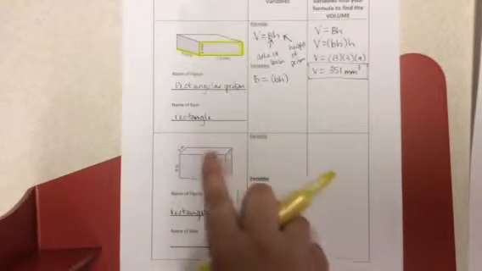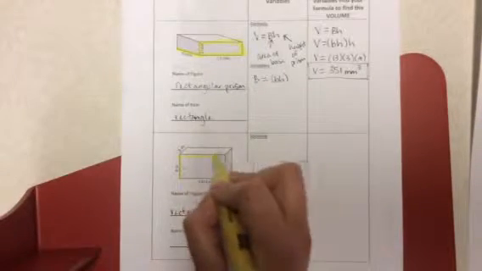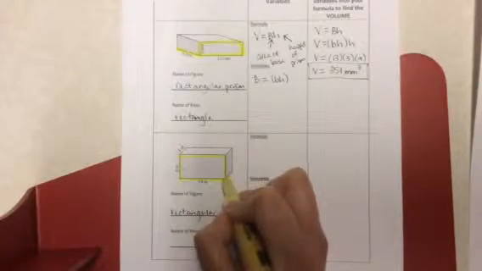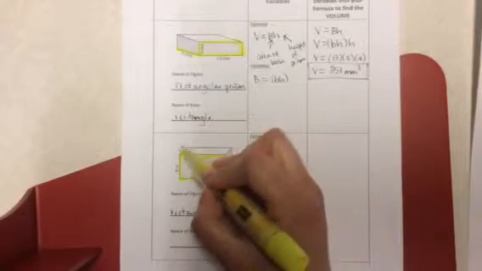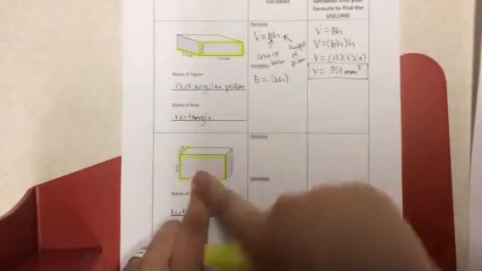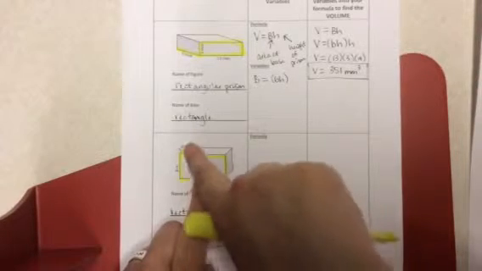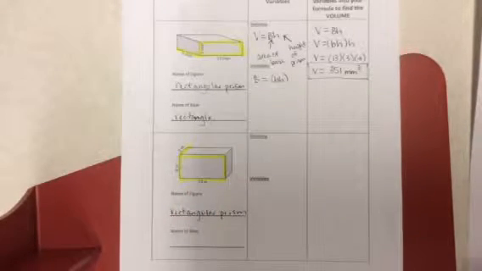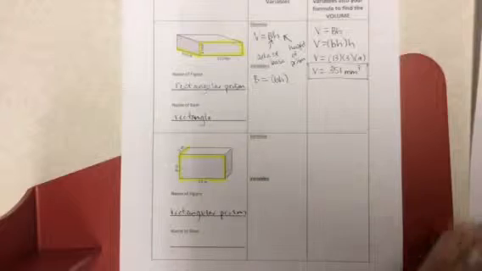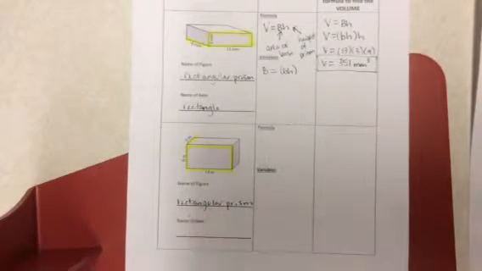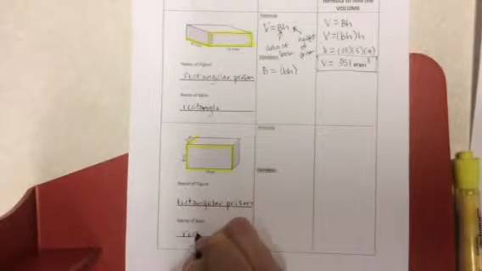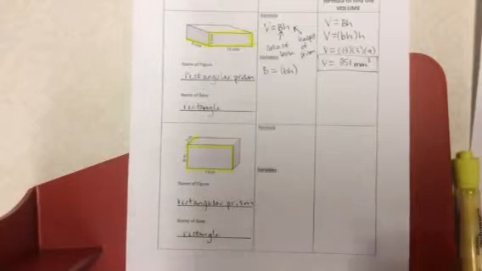I'm just going to call this front face our base, and I'm going to highlight it. So highlight your base and then highlight the height of the prism. If this guy were sitting on its base, this 3 meters is how tall it would be. So the name of the base, since it's a rectangular prism, is a rectangle.